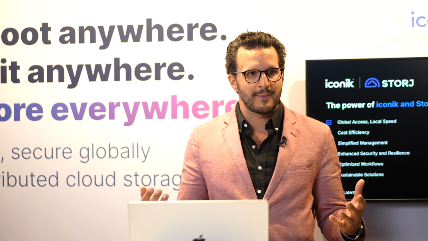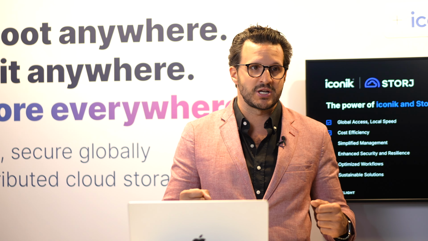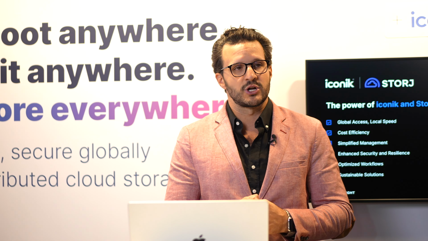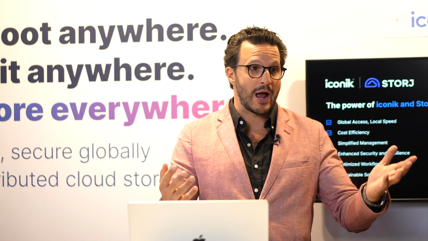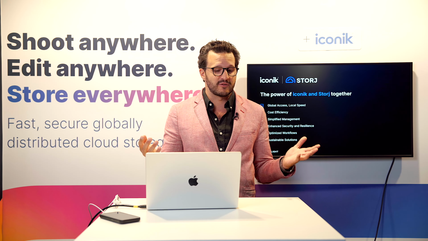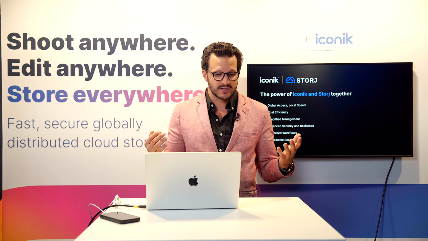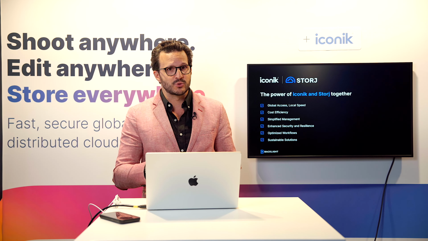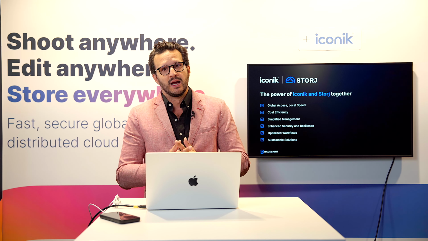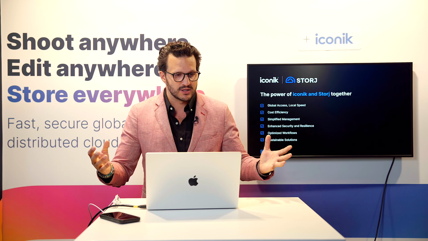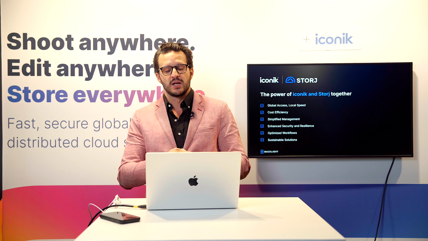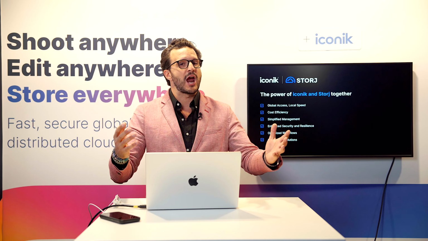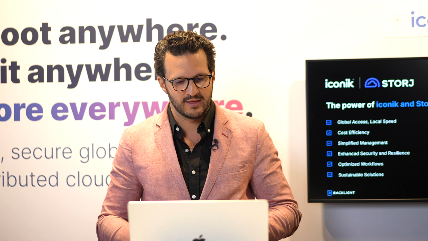It simplifies media management. I am not an engineer. I set up a Storj storage bucket in 3 minutes the other week, connected it to Iconik, and allowed you to upload to it in a matter of minutes. It's obviously very secure, and it can optimize workflows that go beyond just simple storage and media management. And obviously, Storj also banks on the idea of being sustainable, so you're taking care of your carbon footprint in the world.